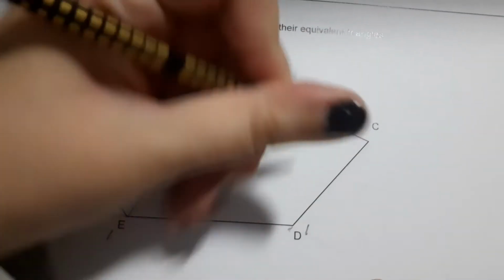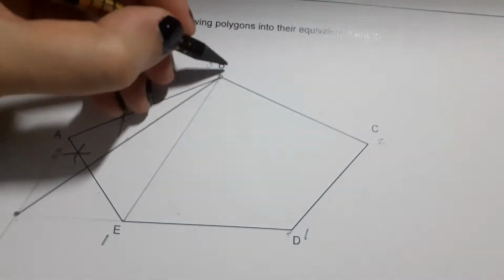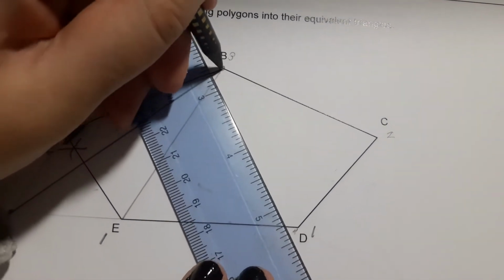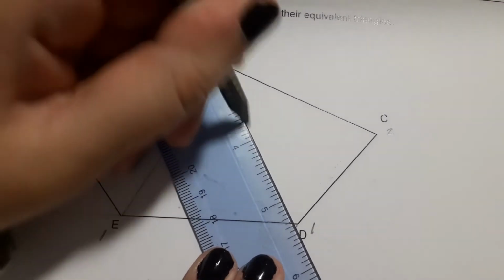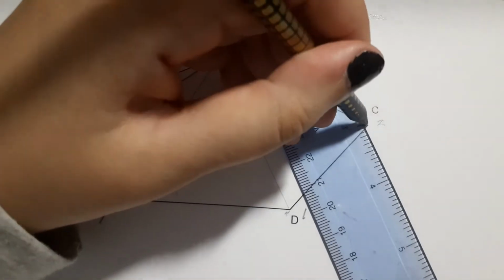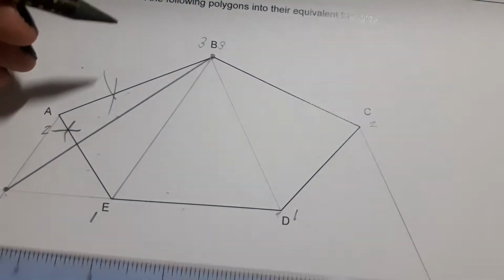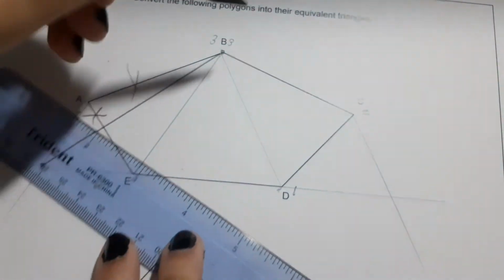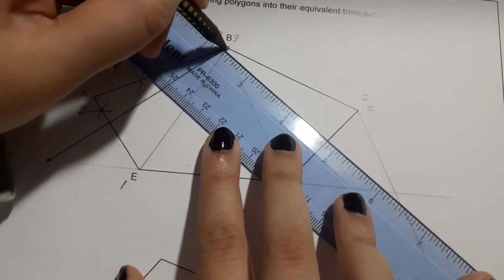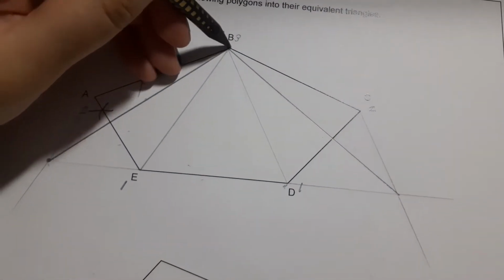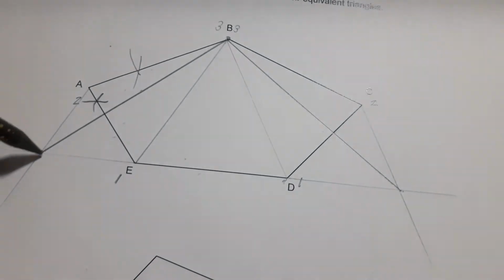So here I'm going to label 1, 2, 3. I'm going to join point 1 to point 3. Carry a parallel from point 2. Extend the baseline. And from 3 I join to this new point over here. And there I've gotten my triangle.